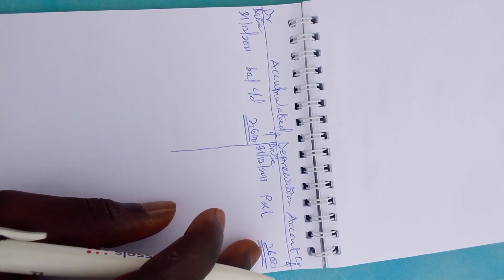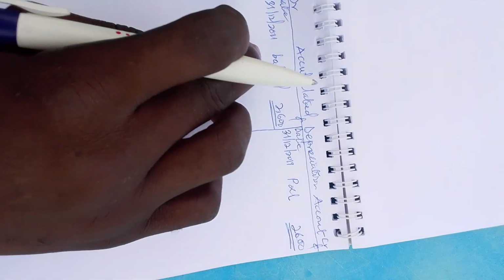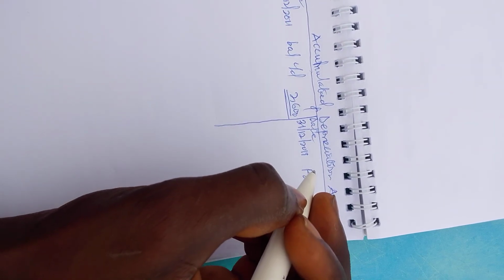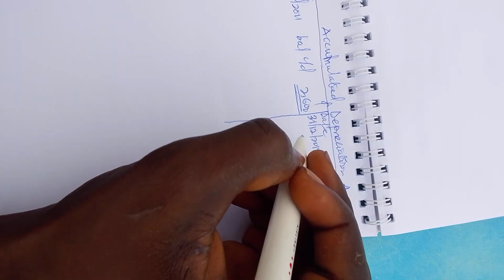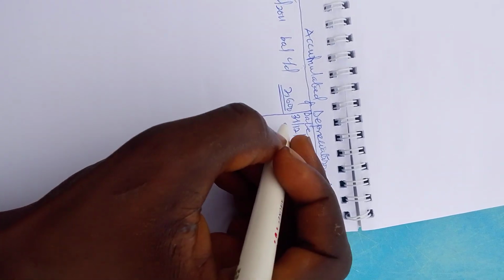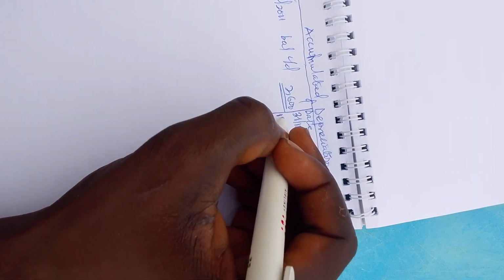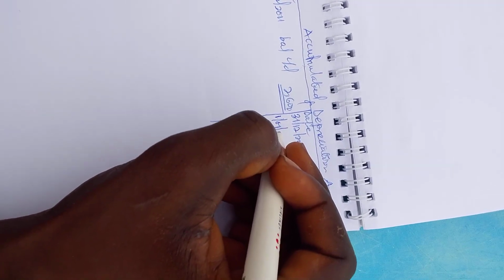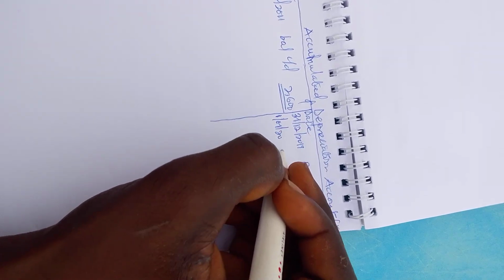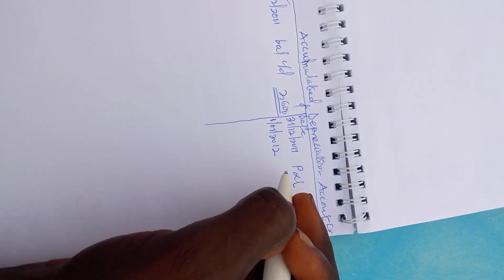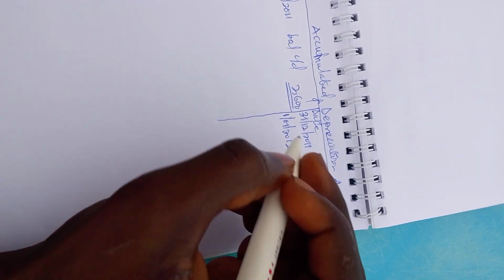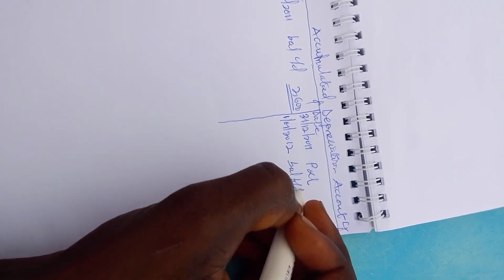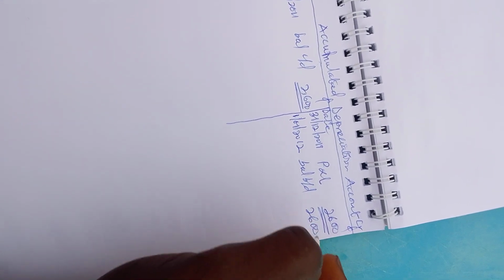So when you balance it off like this, you carry the balance down to be brought down on 1st January 2012. Balance brought down is 26,000.